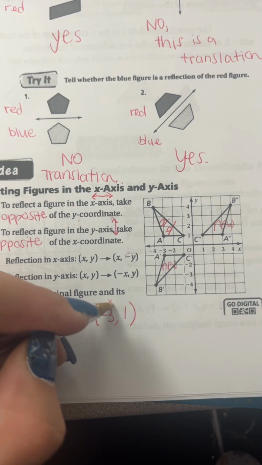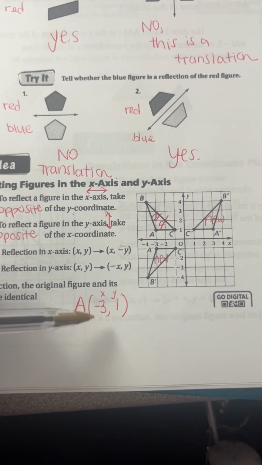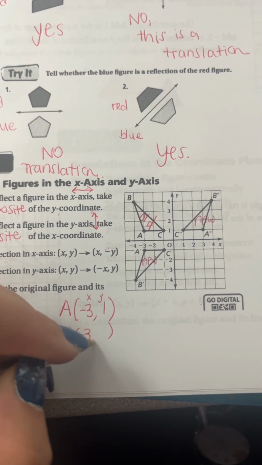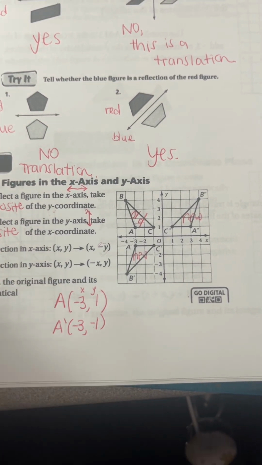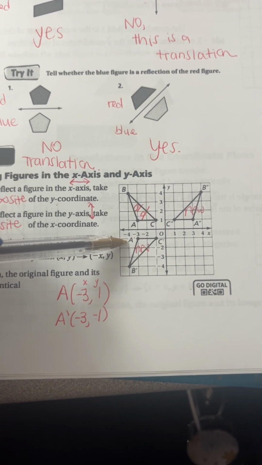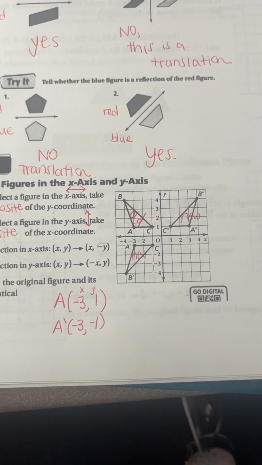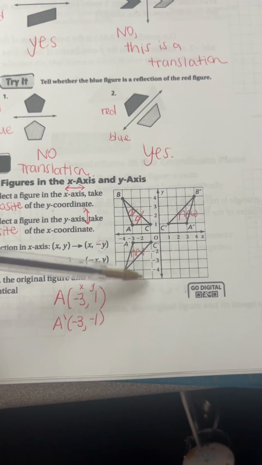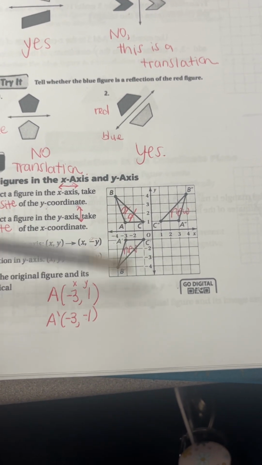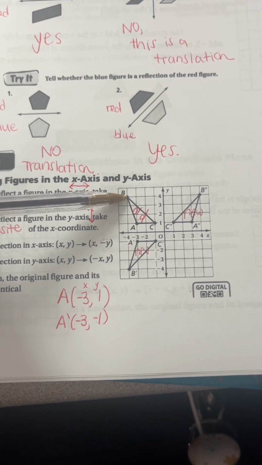Remember that this is x, this is y. So the opposite of this is -1, and this new point, A prime, should be (-3, -1). The opposite of a positive 1 is a -1. So if you look here, (-3, -1), here's our A prime. They just took the opposite of the y value, again because we're moving up or down. The only thing that should change in this case is the y value, because it's going up and down. You could do the same thing with B. This point is (-4, 4).